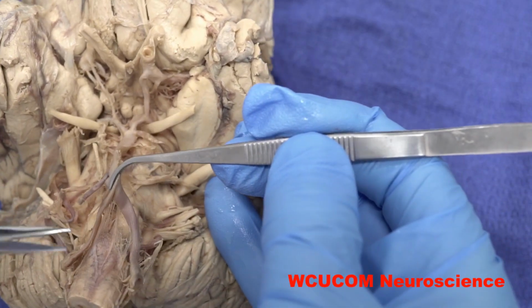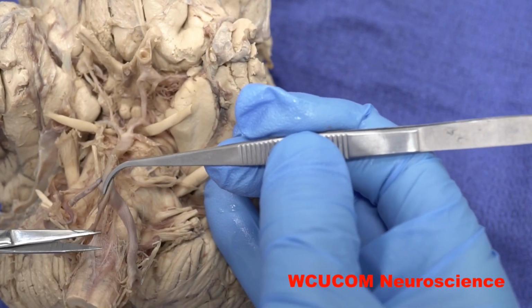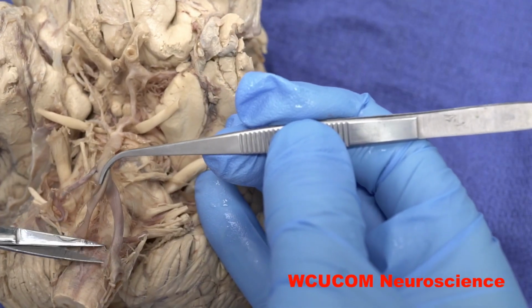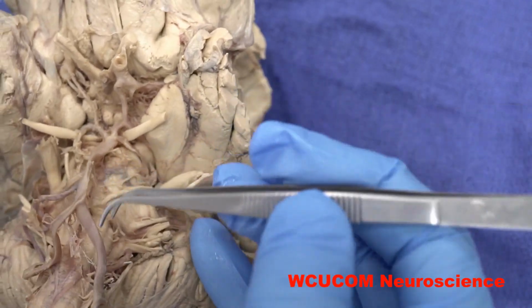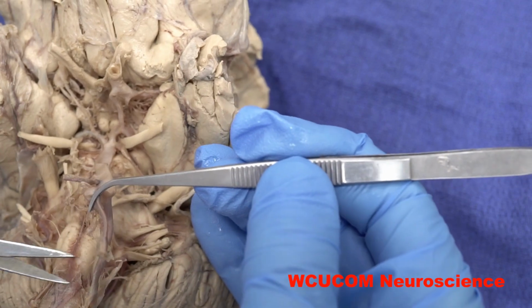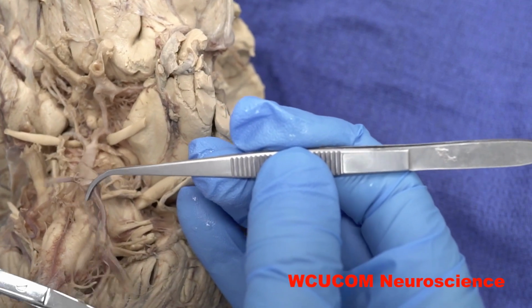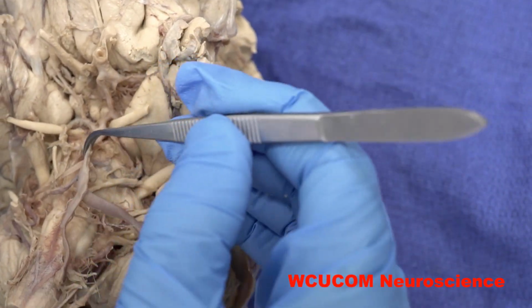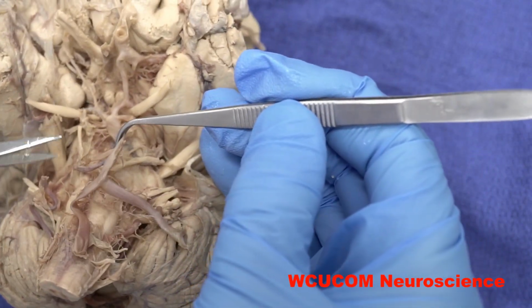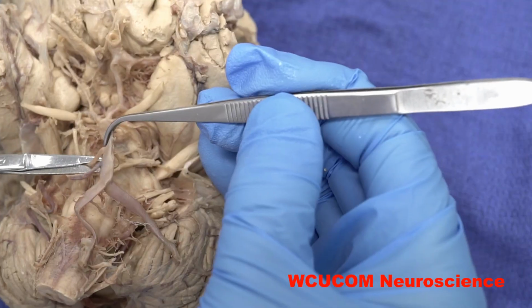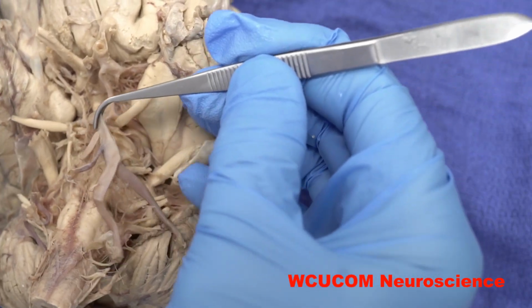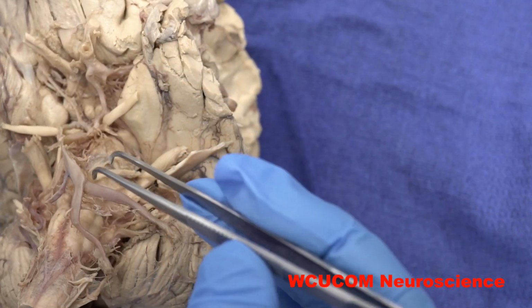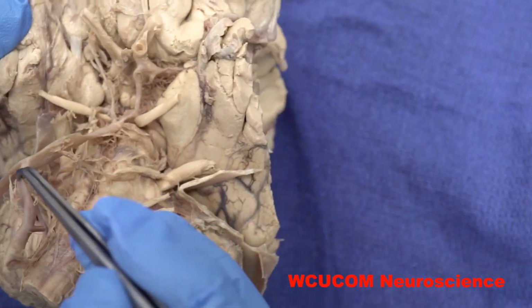At this time, cutting the posterior vessels from vertebral and going up. Those vessels that we discussed and identified. And we are leaving the cranial nerves.